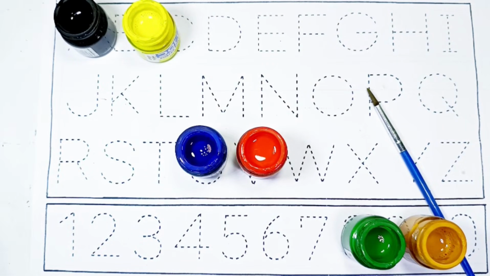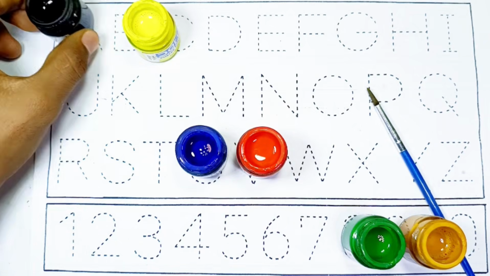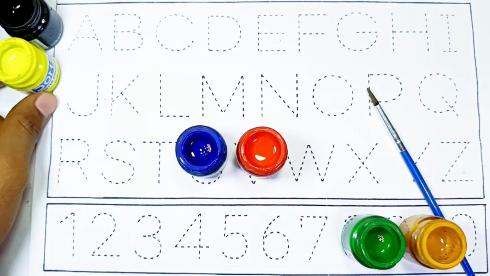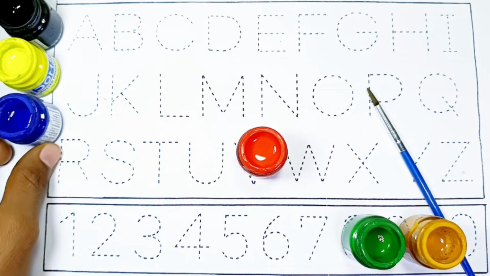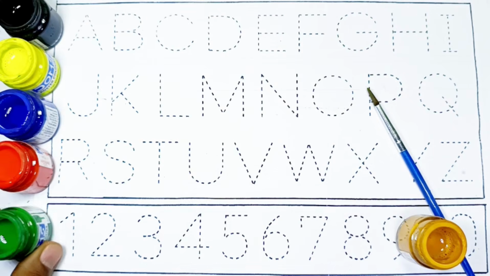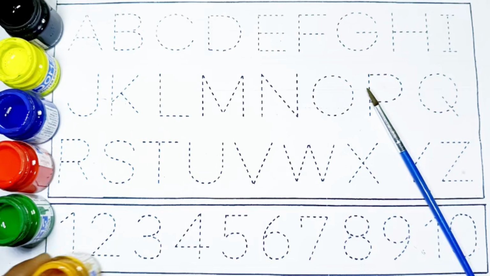Today we learn and draw alphabets and numbers. So kids, let's learn the names of the colors. Black color, yellow color, blue color, red color, green color, and yellow ochre color.